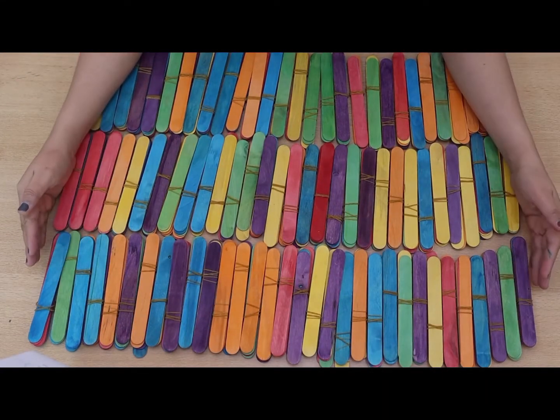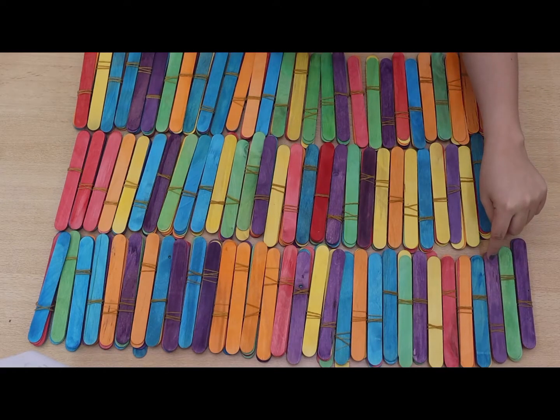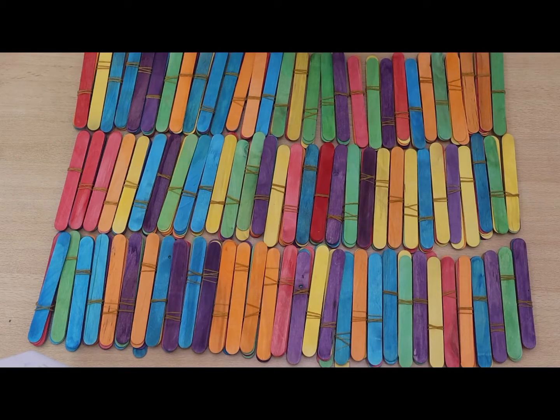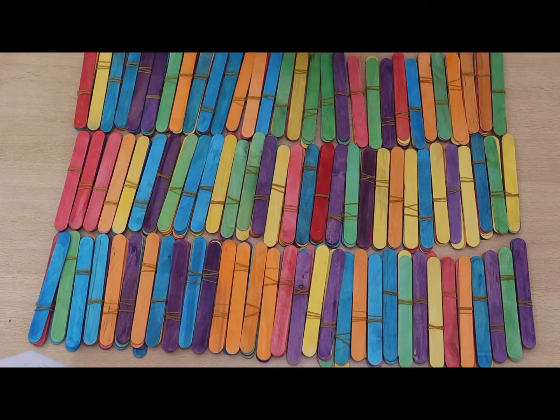Yes, we're done counting by 10. But I wonder, is there a way we could count these units of 10 even faster instead of counting by 10, 20, 30, 40, 50? Do you know another way we could group besides just grouping into 10? Did you say 100? Yes! Kiss your brain, boys and girls!